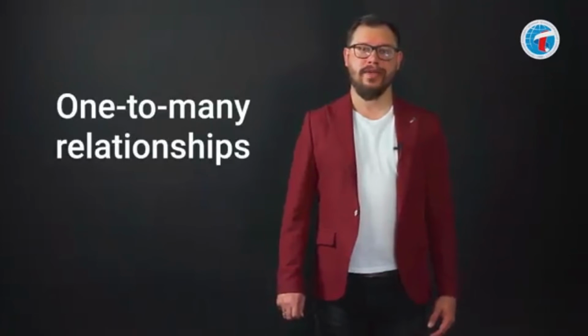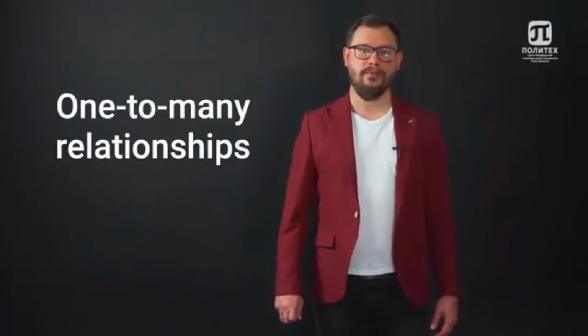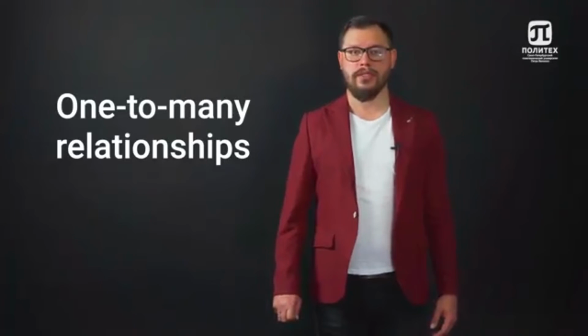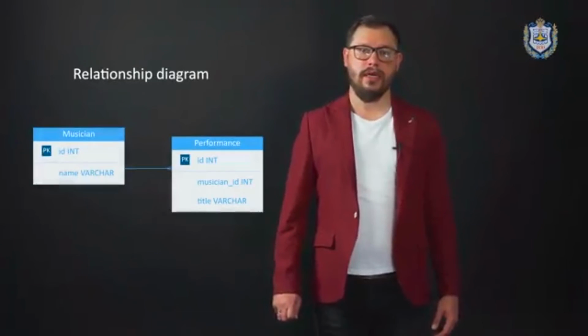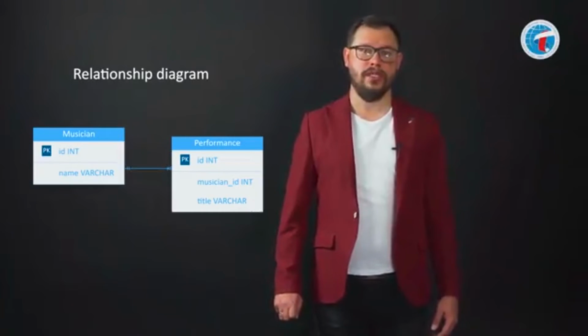In this video, we learn how to make a one-to-many database relationship. One-to-many mapping means that one row in a table is mapped to multiple rows in another table. Let's look at the entity relationship diagram to see a one-to-many association. For this example, we'll have a musician table for each musician and another table for each performance. One musician can have many performances, so here we have a one-to-many mapping.